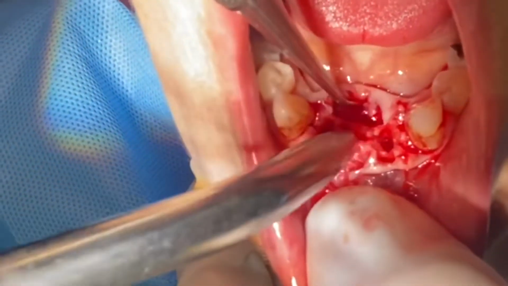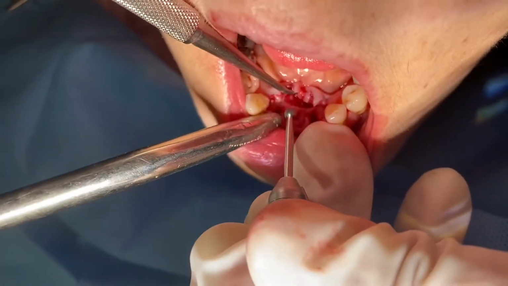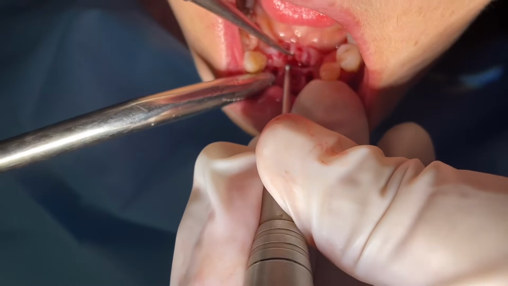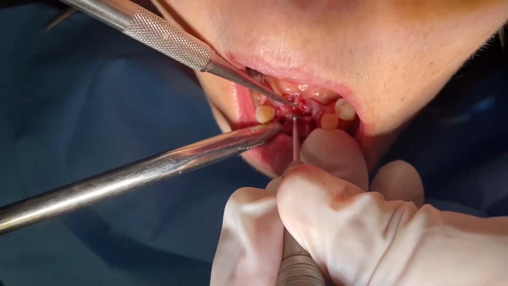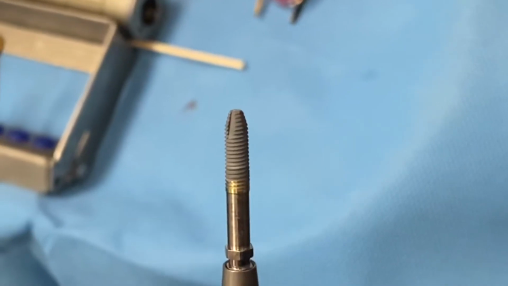Unfortunately, we don't have video of that, but we show you we're going to level the bone a little bit here to make that flat pontic, and we'll add a little bit of bone grafting in that area too. So we just took a small round burr and leveled down that middle bone a little bit to make it flat. So this will make it cleansable.